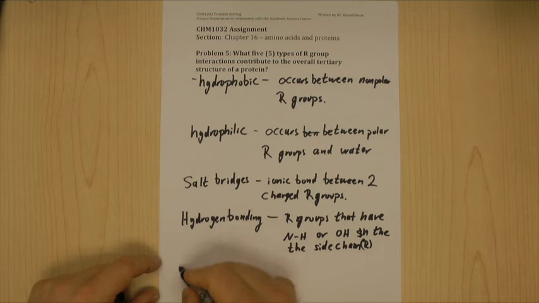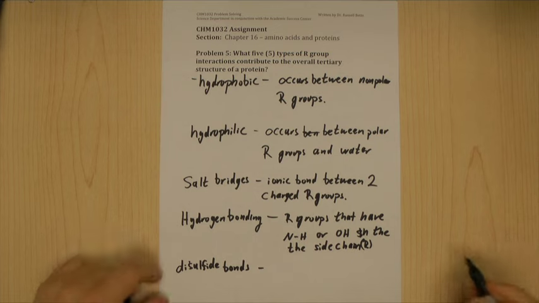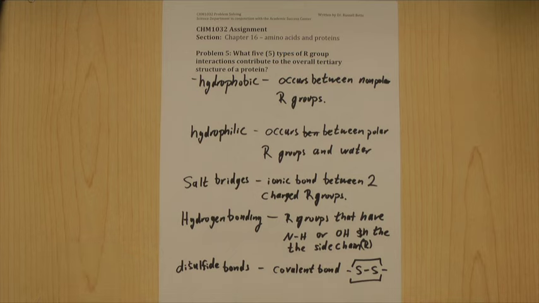And finally, disulfide bonds. Disulfide bonds are the only covalent bond, and it is always sulfur to sulfur. That is a disulfide bond. Okay? Now these little brackets aren't part of the bond. I'm just trying to emphasize it to you. Okay? So that's your disulfide bond there.